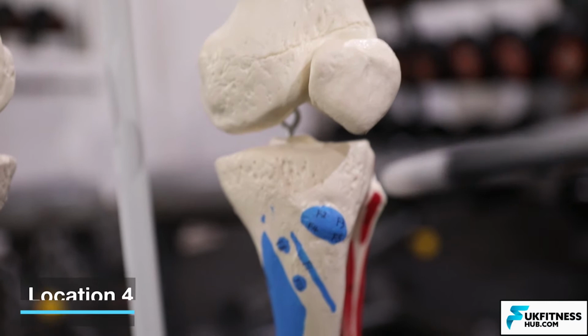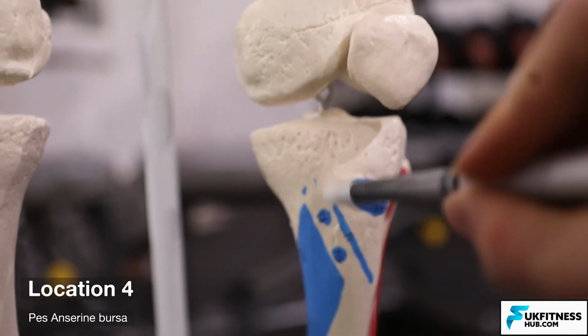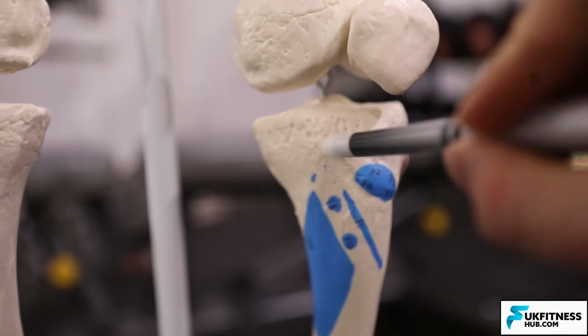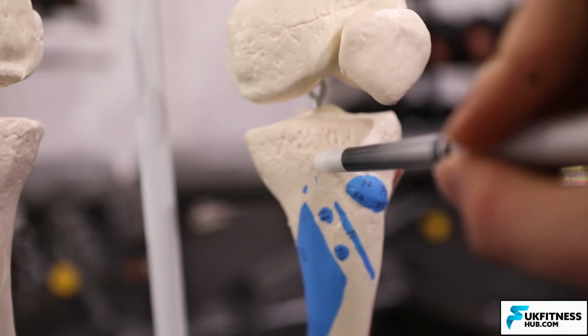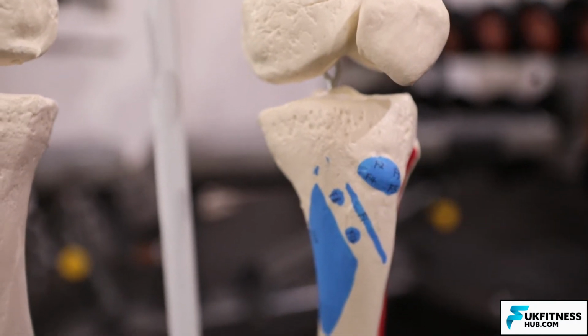The Pes Anserine bursa is located below the knee joint on the inside of the lower leg. It lies beneath 3 tendons that attach the muscles of the thigh and prevents these tendons from rubbing onto the shin bone known as our tibia.